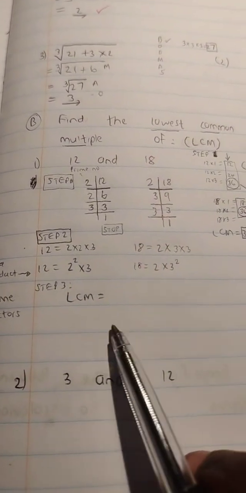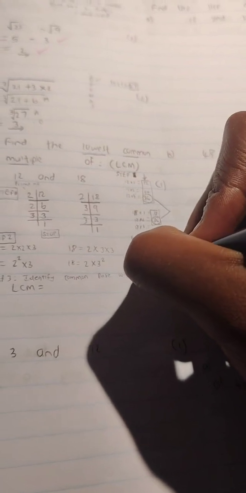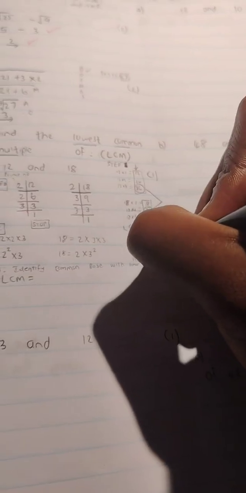Our objective is to find the LCM. So step 1, ladder method. Step 2, write the numbers as a product of prime factors. Step 3, we now are going to identify a common base with your highest exponent.